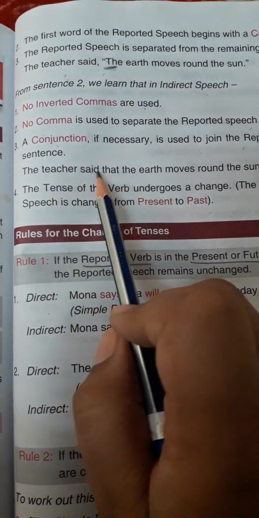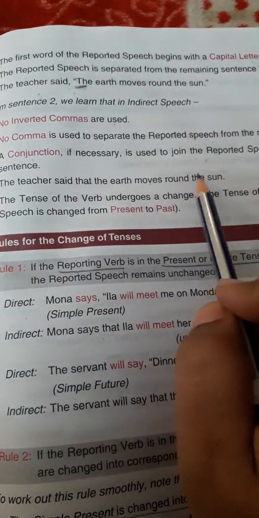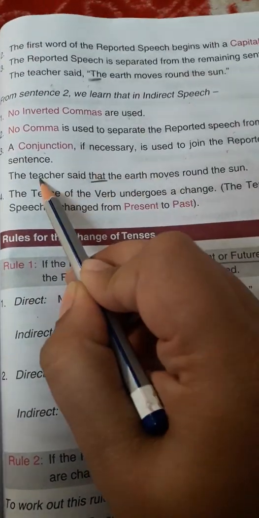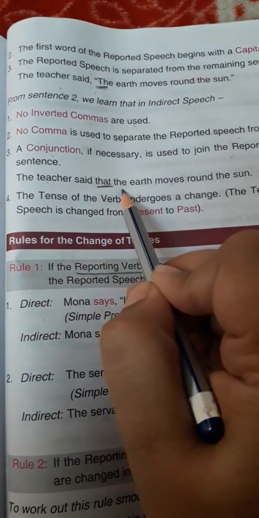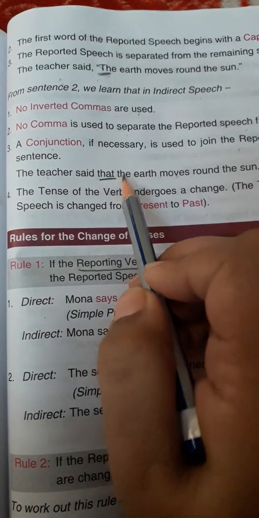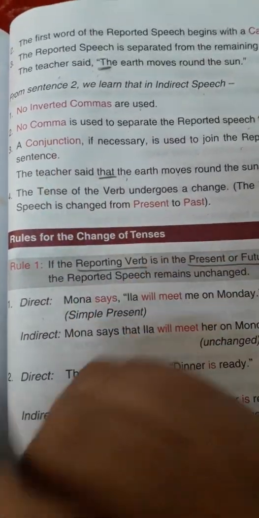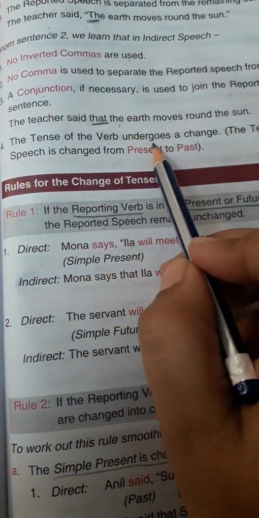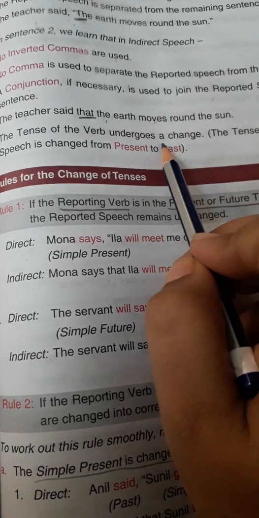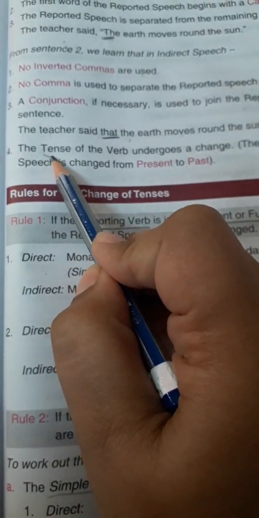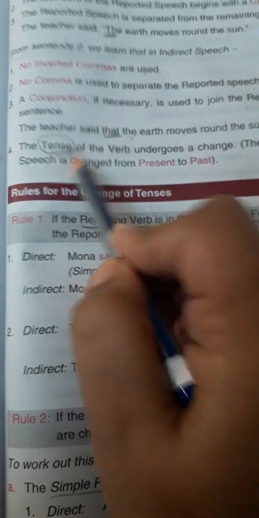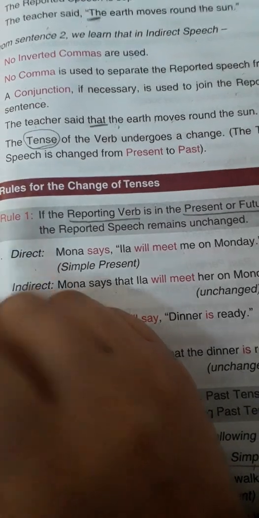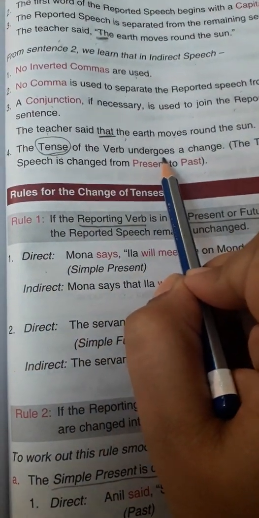For example, the teacher said that the earth moves round the sun. Here, "that" is the conjunction which joins the reported speech with the rest of the sentence, and no inverted comma or comma is used to separate the reported speech from the rest of the sentence. Now the tense of the verb undergoes a change. Here the role of tenses comes into play. Tenses play a very important role in direct and indirect speech, or you can say reported speech, because tense will undergo a change.